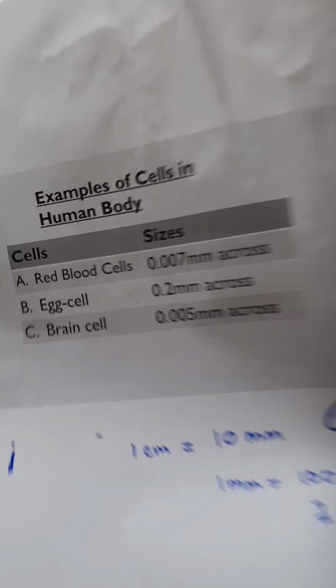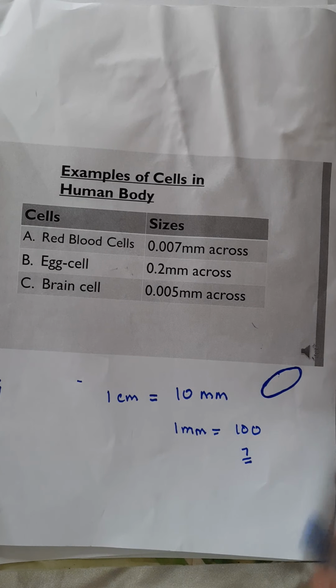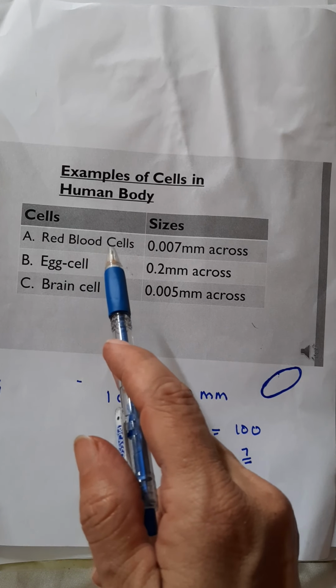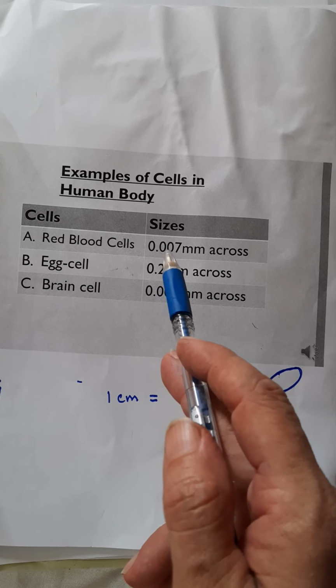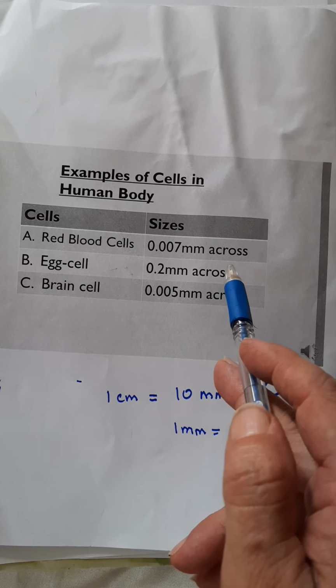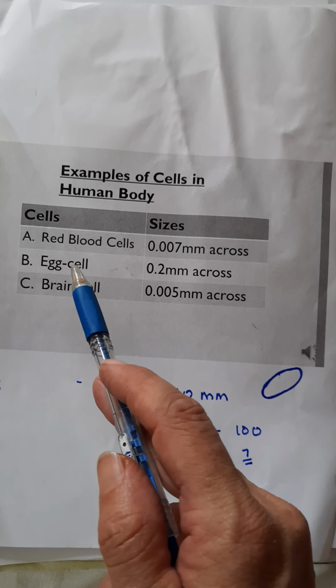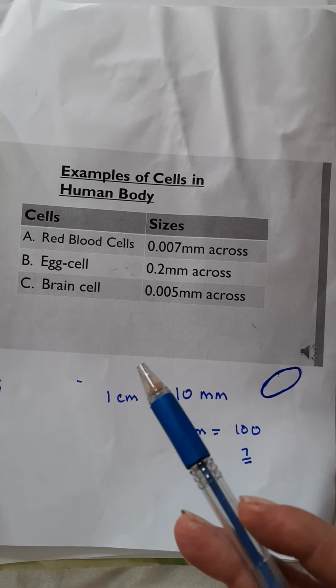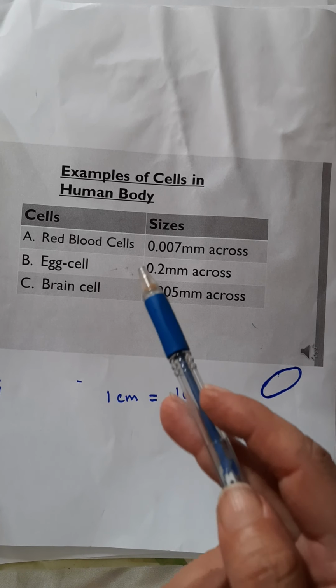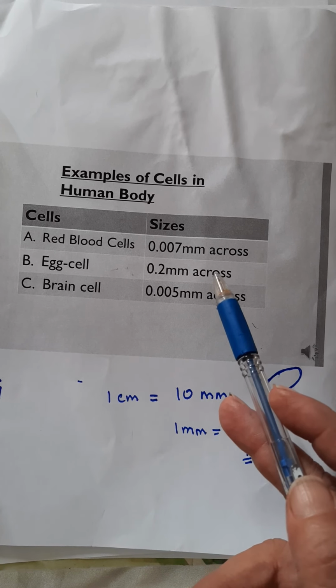Now I am going to give you some examples of cells found in the human body, and out of these I have discussed the first one, the red blood cell, and how small it is. It is about 0.007 millimeter across. Then we have the egg cell, which is the beginning of a human baby, one of the largest cells found in your body, and it is about 0.2 millimeter across.